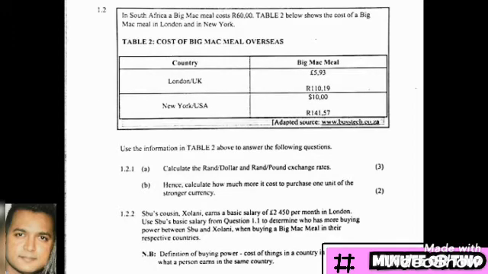1.2.2. Spoo's cousin Olani earns a basic salary of 2,450 pounds per month in London. Use Spoo's basic salary from question 1.1 to determine who has more buying power between Spoo and Olani when buying a Big Mac meal in their respective countries. Please note, definition of buying power: cost of things in a country in relation to what a person earns in the same country.